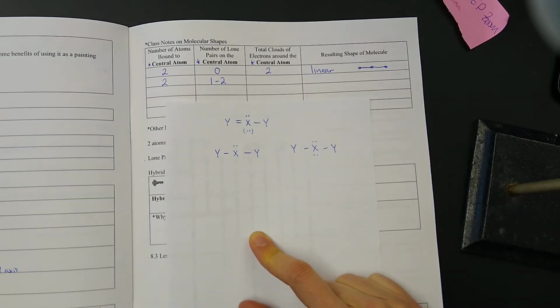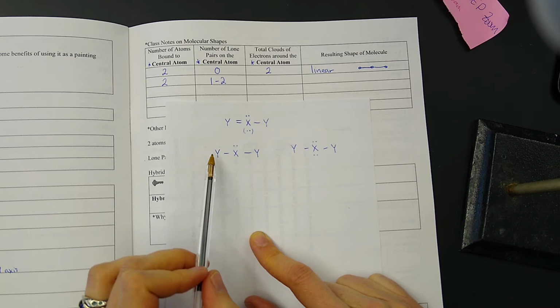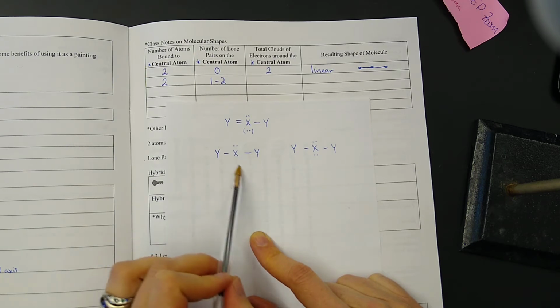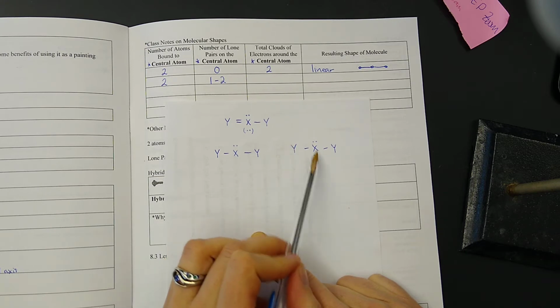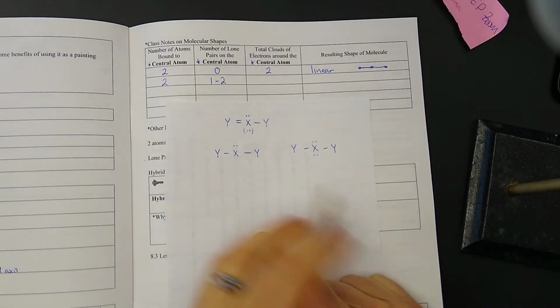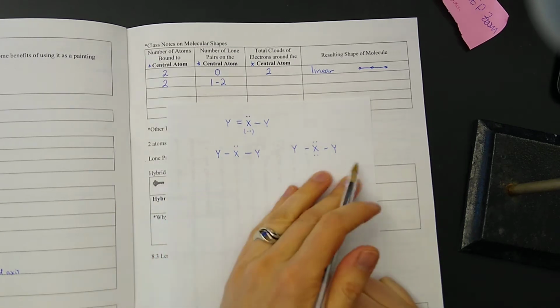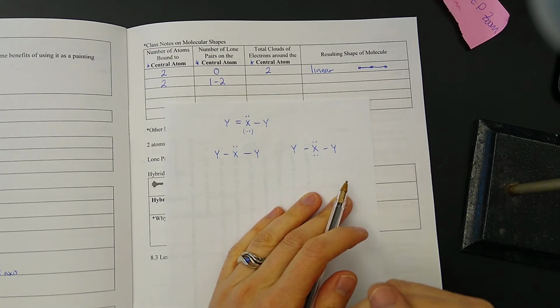Now again, remember we told you it doesn't really matter which side you put the Y's on. So if you had Y, Y right here, and then lone pairs, or if I had Y, lone pair, Y, that would be the same structure in general because X is in the middle and it's bonded to 2 Y's. So it's okay if it doesn't look like it's a straight molecule on paper, okay? But we're going to learn how to figure out its shape.